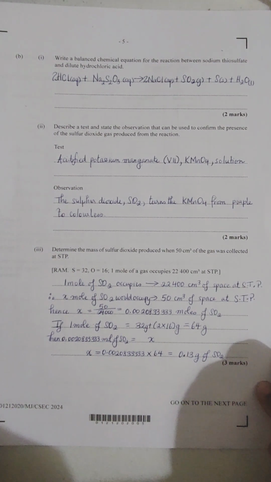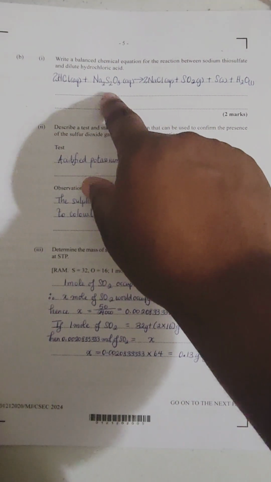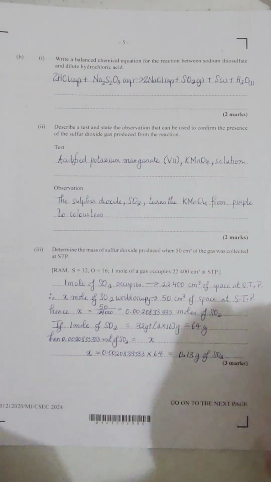So we would have gotten that from the first page. They told us exactly what type of products would come off. They said that sodium chloride, sulfur dioxide, sulfur, and water will come off from reacting sodium thiosulfate with hydrochloric acid.